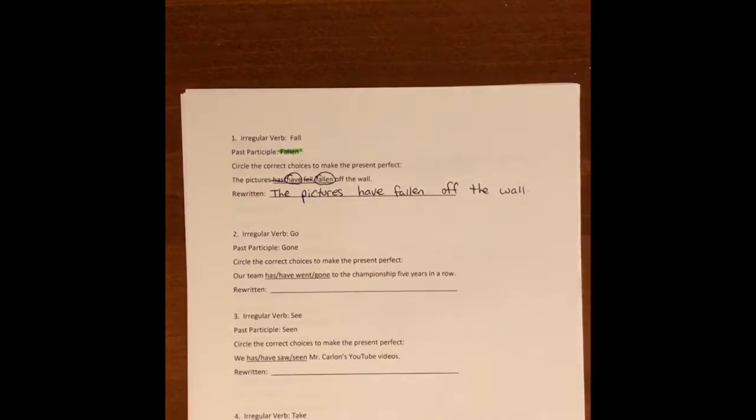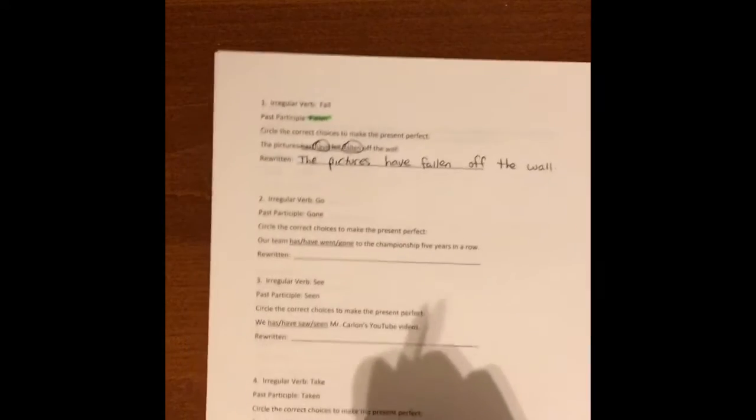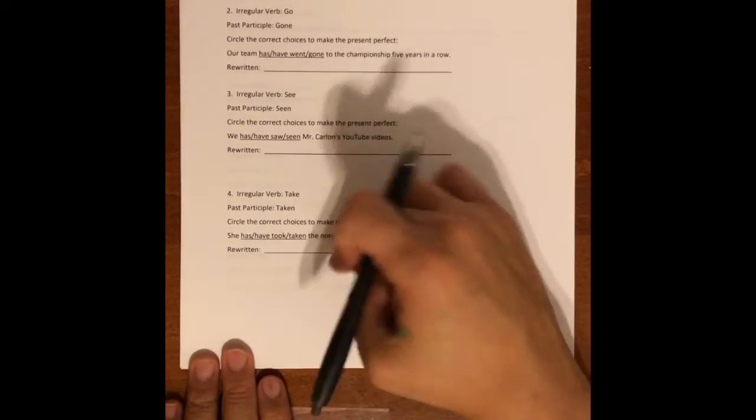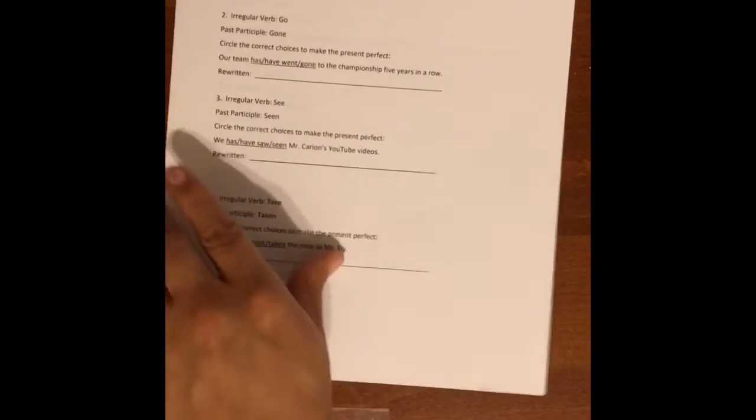That's part 2. Then you're gonna do the next 3 on your own, okay? Make sure you understand that. You're gonna do these 3 on your own. And then part 3.